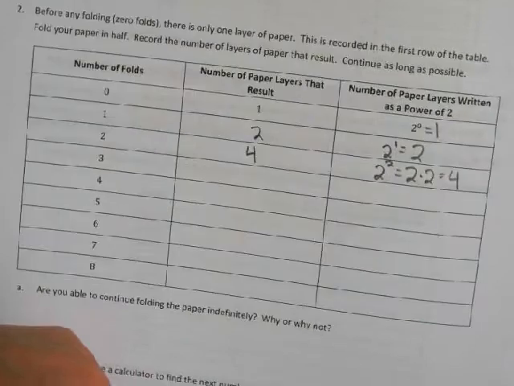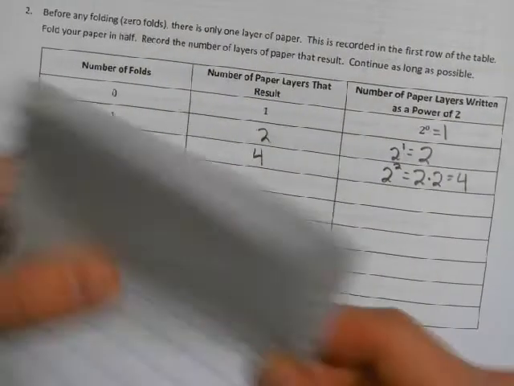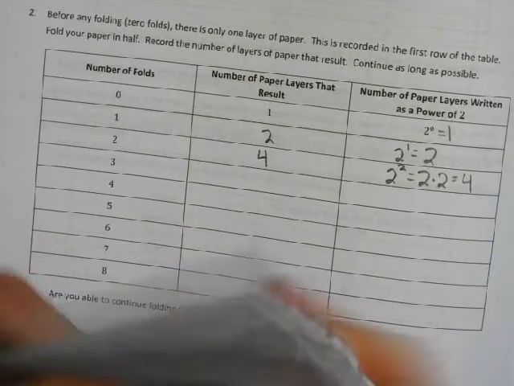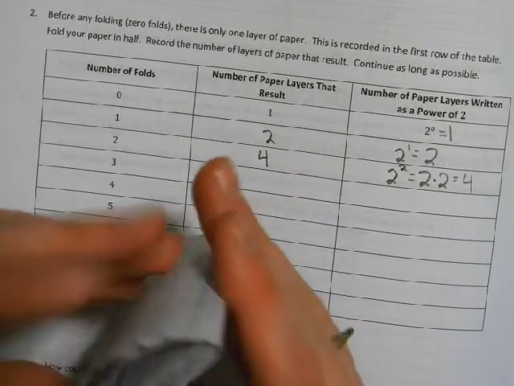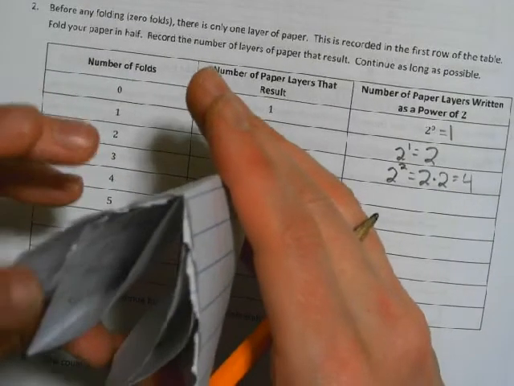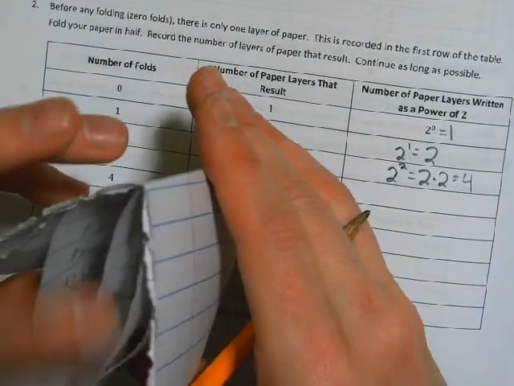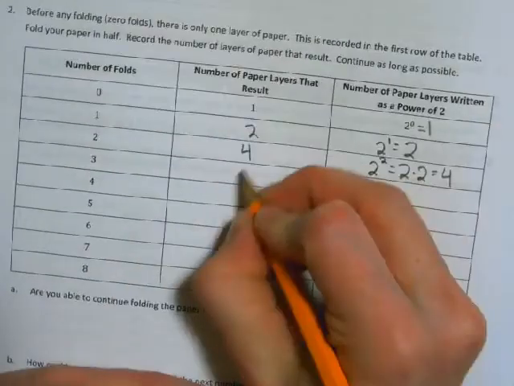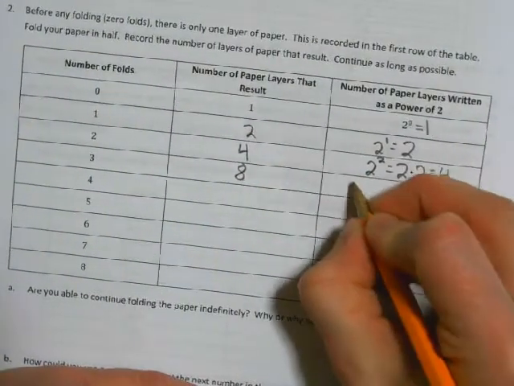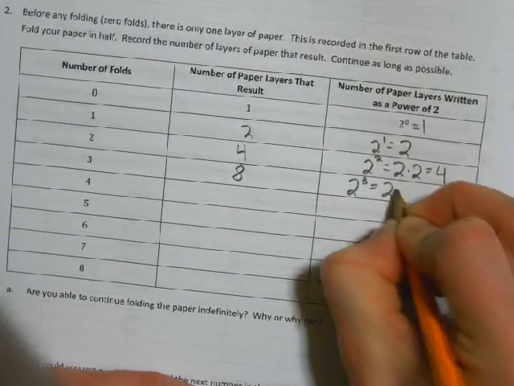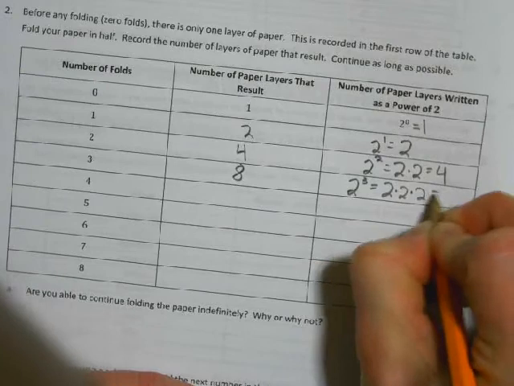You fold it again, my 3rd time folding it. If I take a look at the layers, that's 1, 2, 3, 4, 5, 6, 7, and 8 layers. So that's 8, and that was folding it 3 times, which is 2 times 2 times 2.